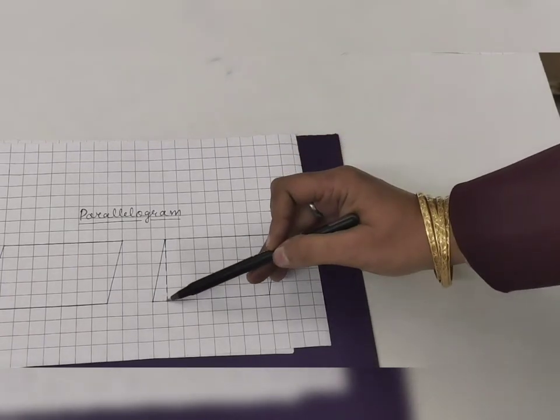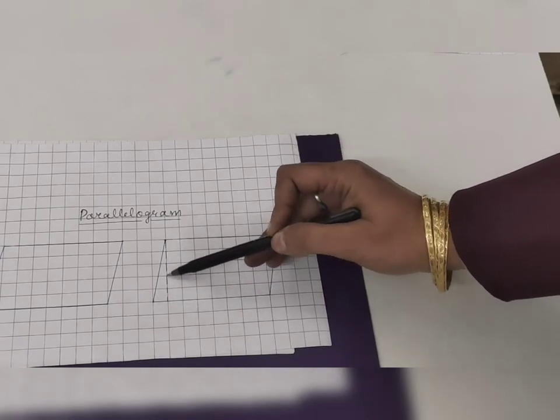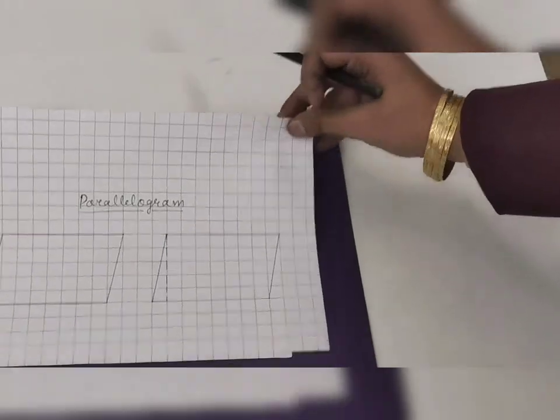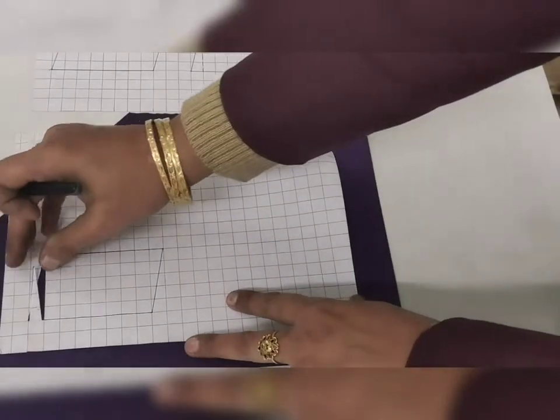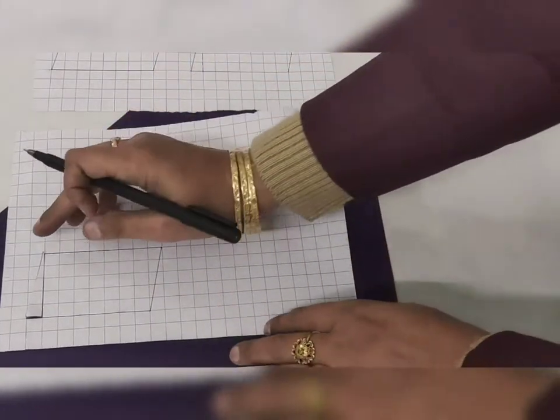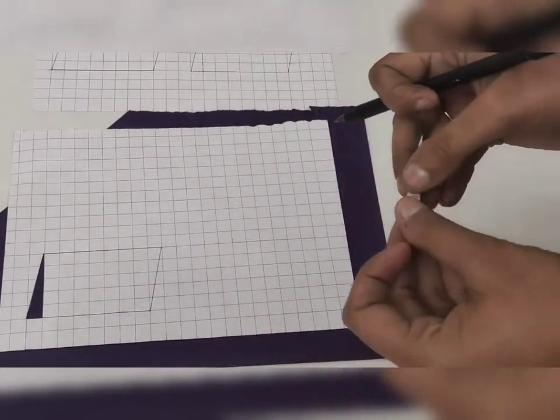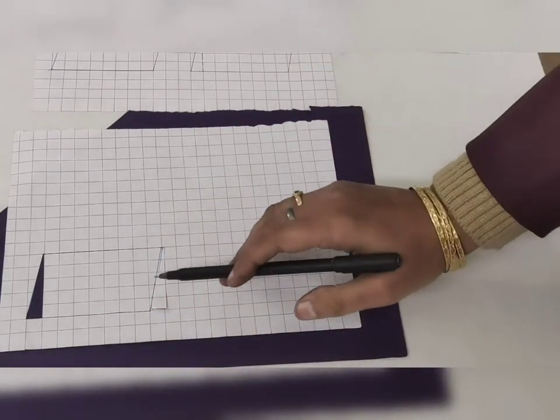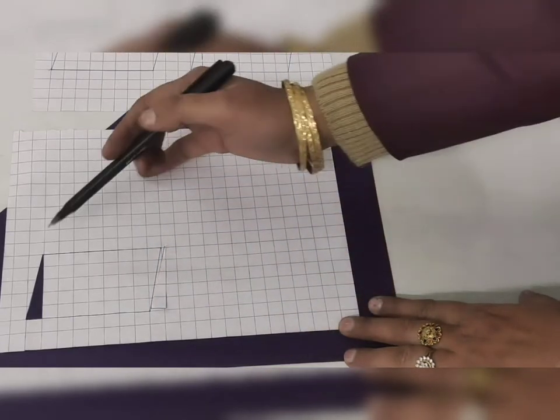I have just marked this height, and now you can see it forms a right angle triangle. So we have to cut this triangle. In the second page you can see I have done it. Here it is the same sized parallelogram, and I have cut out that right angle triangle with the height, and now I am pasting that right angle triangle here. When I paste it here, you can see the boundary forms a rectangle.